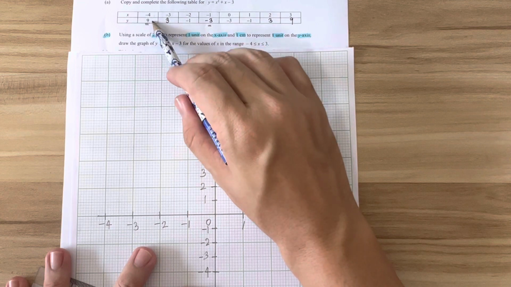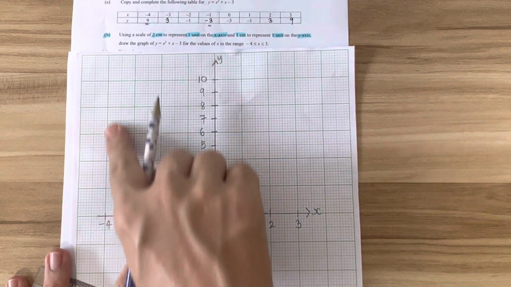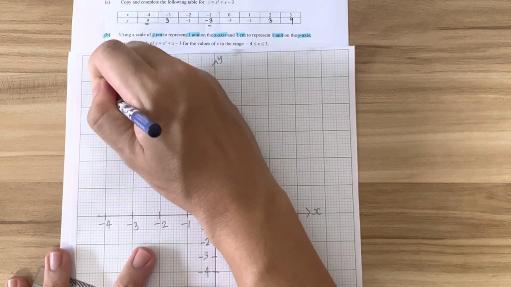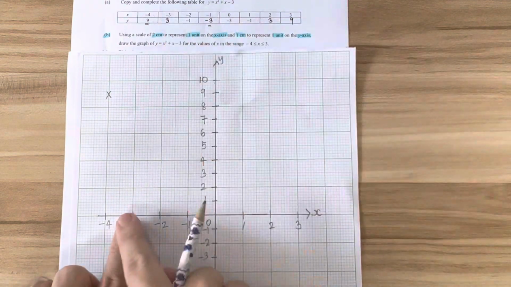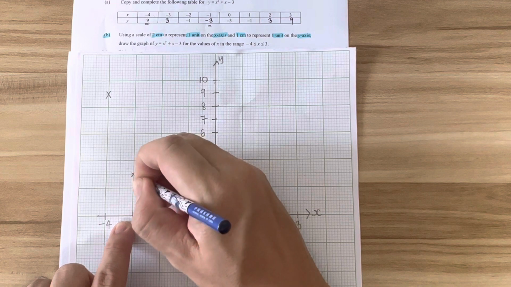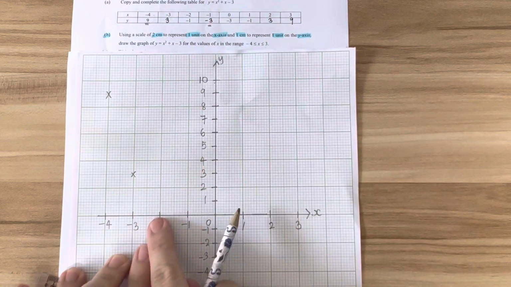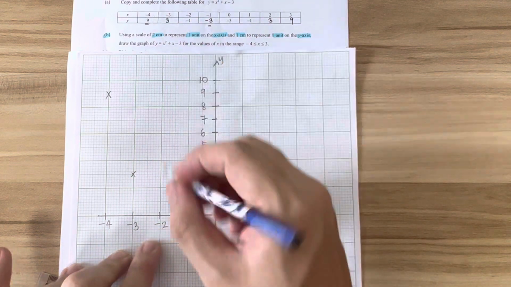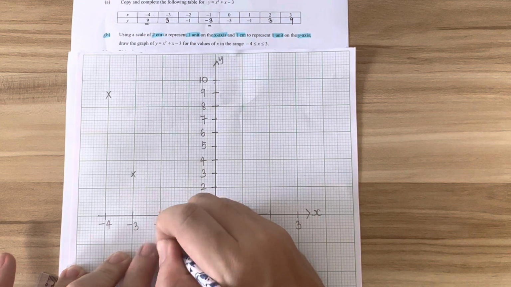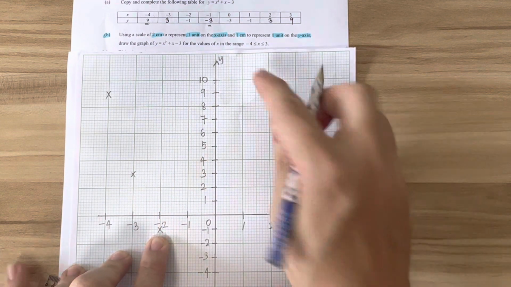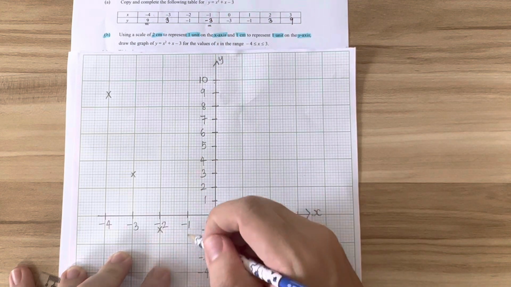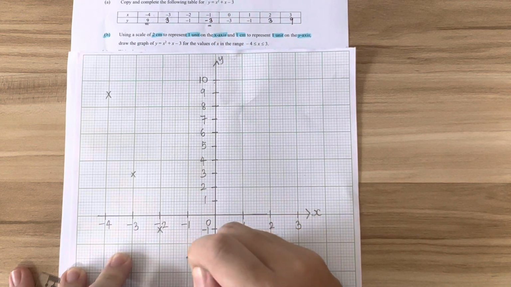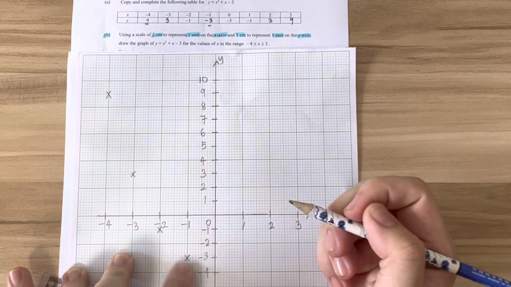X is -4, y is 9. Continue to plot -3 and 3, -2 and -1. It will be below here. -1 and -3. Y is -3.